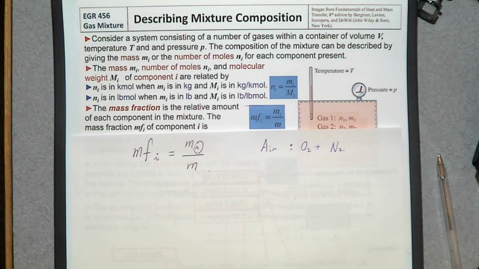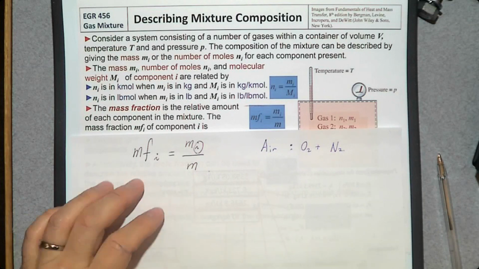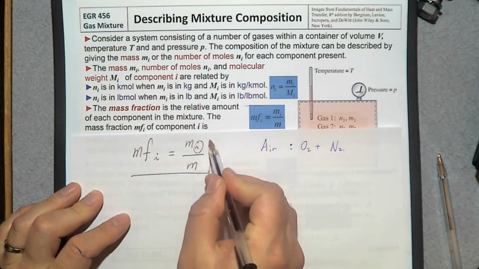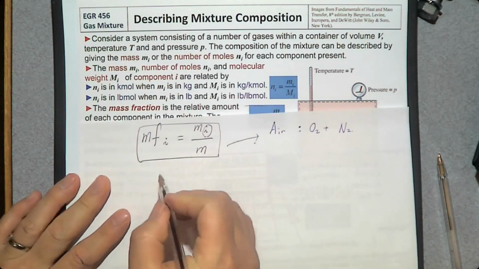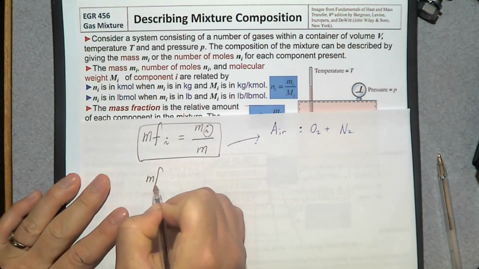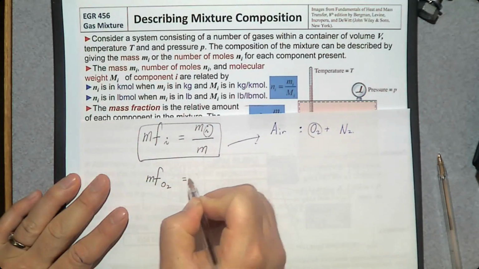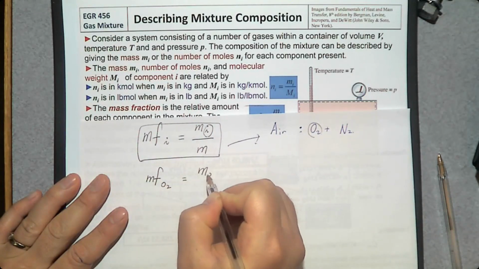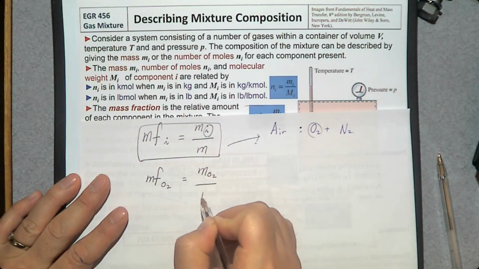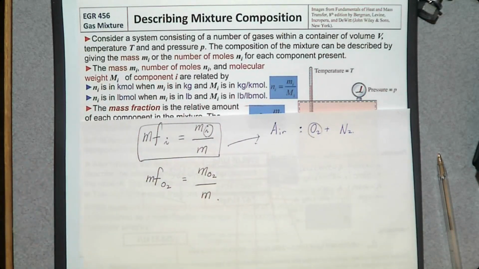Then, how do we determine the mass fraction? To use this equation for air, we can use it in this way. The mass fraction of oxygen, O2, is going to be the mass of oxygen over M. When you see there's no subscript, that means this is the total mass.